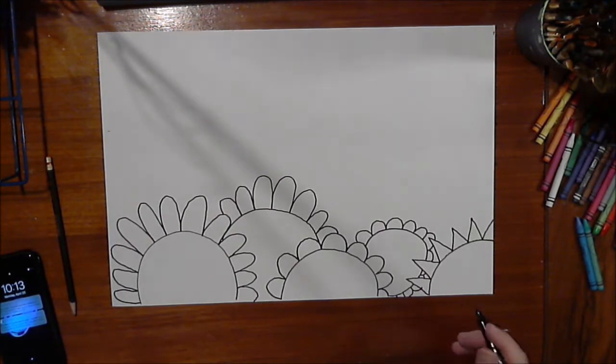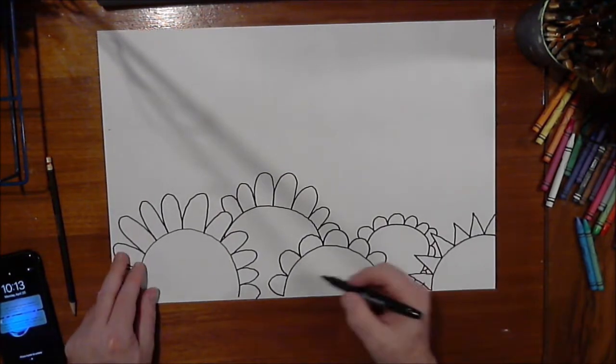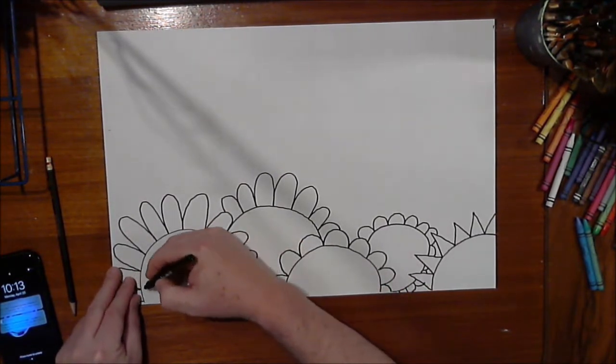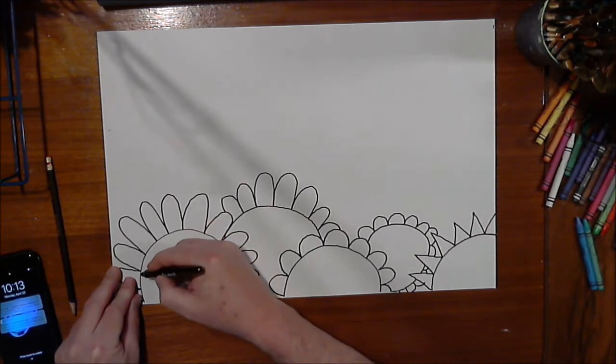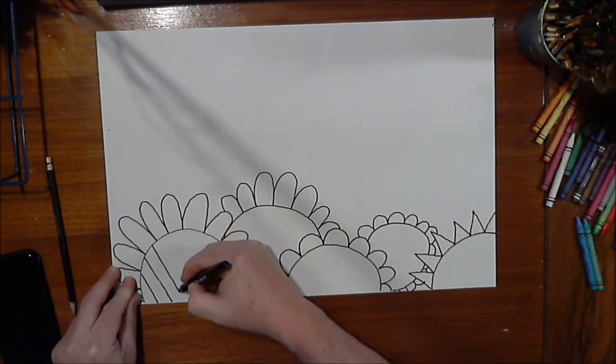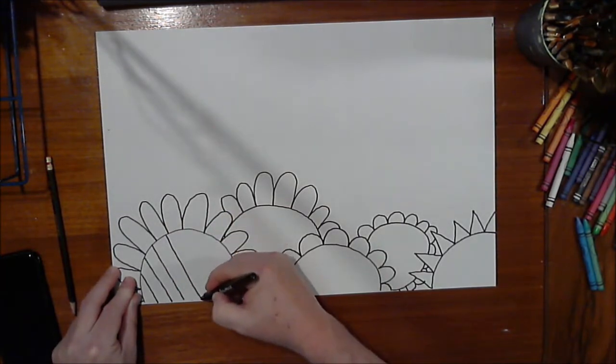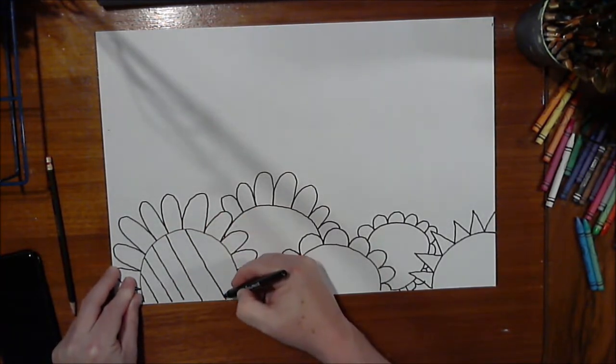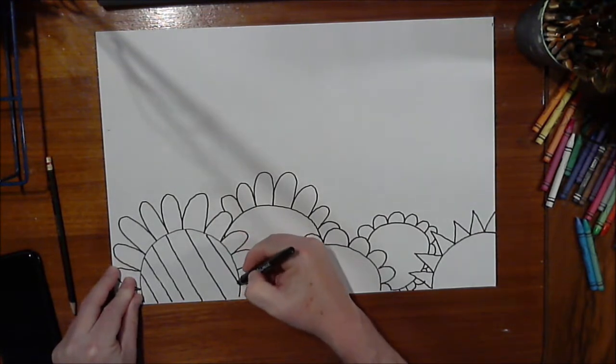And if you want to create some texture on your flowers, you can do that as well. You could create some texture, remember from our lesson on hatching and cross hatching. You could create some patterns inside your flowers too. Get creative with them.